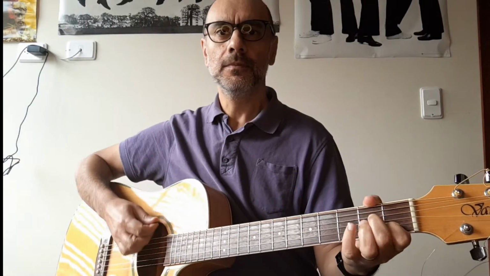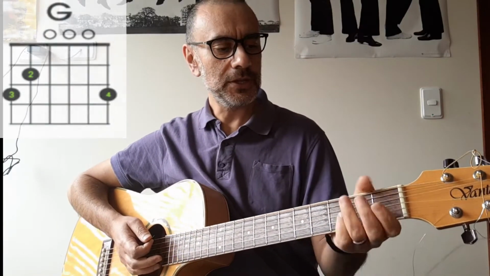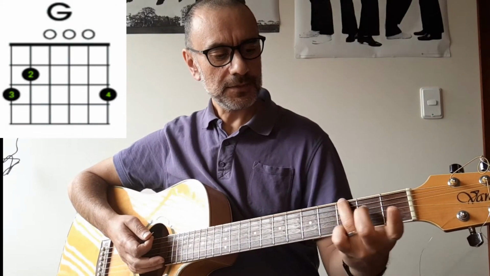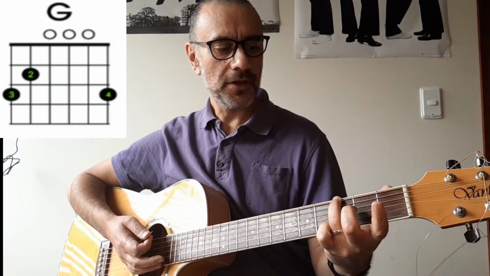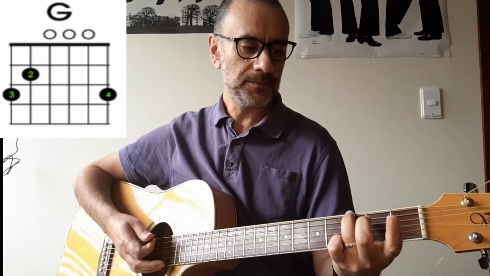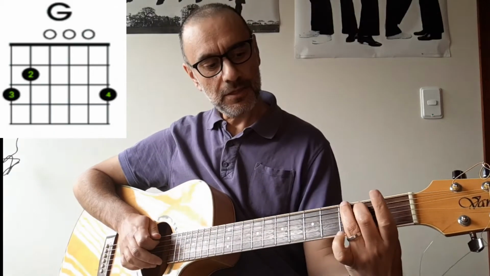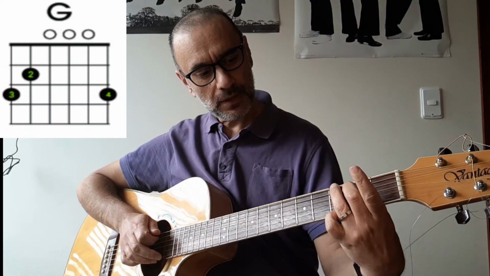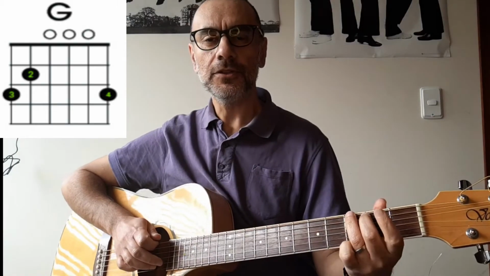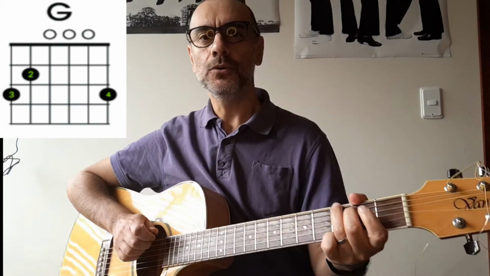So we saw before that C to A minor is a really great little progression. It's very common in rock and roll. We can do something very similar now with G and E minor. So if we look at G again, it's your third finger on the third fret of the low E string, second finger on the second fret of the A string, and the fourth finger there on the third fret of the high E string, or string number 1.